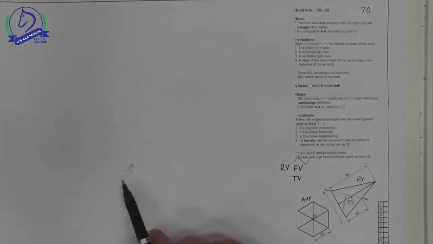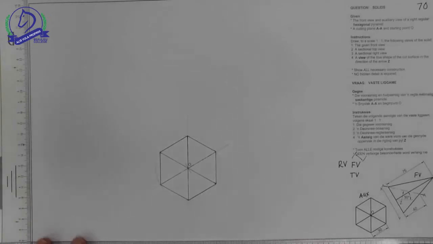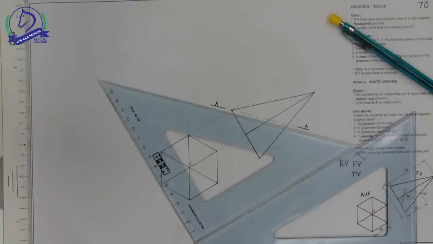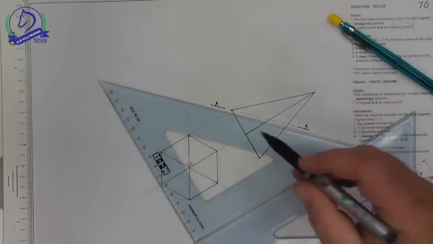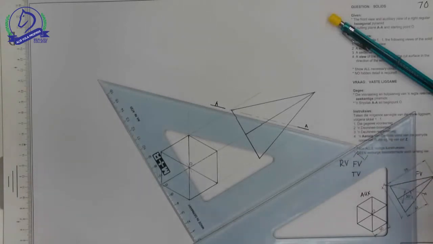They've given a start point O, and that's going to be the center for our construction of this hexagon. There we've finished the construction of our auxiliary view. So we're going to project our lines up here to get the front view. So there we've completed the front view with the cutting plane at an angle of 15 degrees. And we're now ready to get on to our next view.